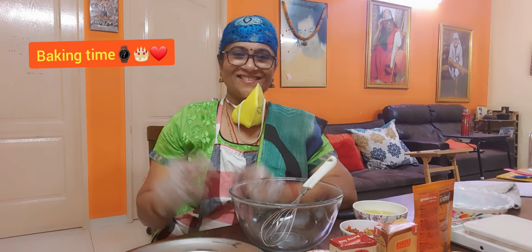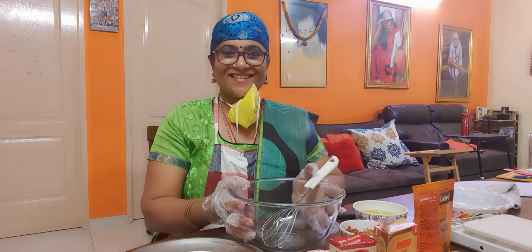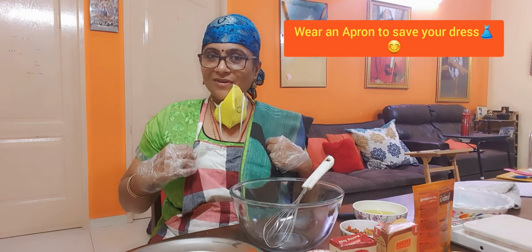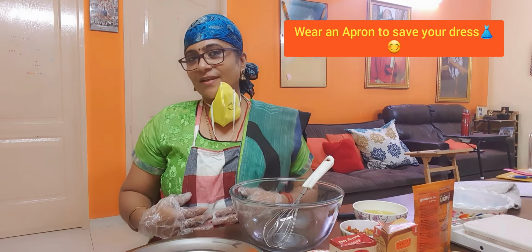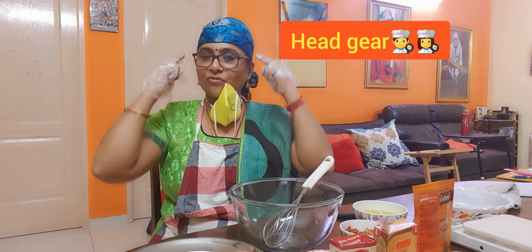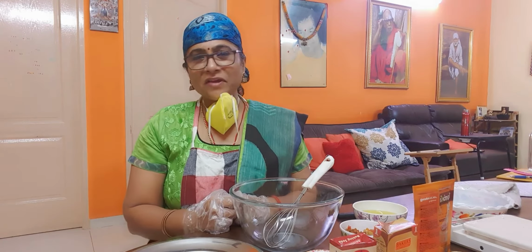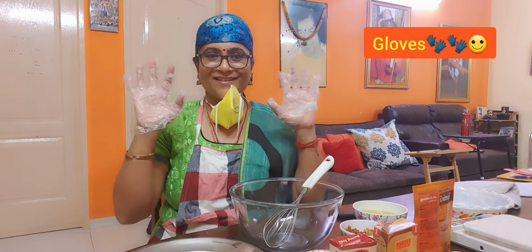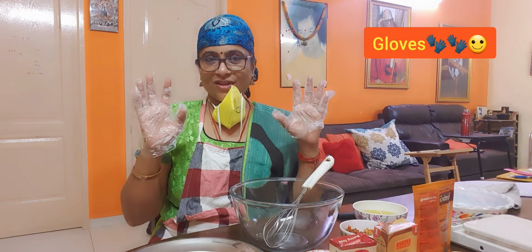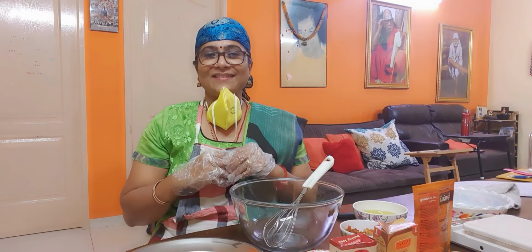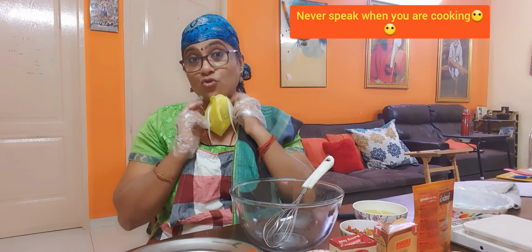Here we are, ready to bake a cake, okay? Whenever we are going to bake a cake or go into the kitchen, you should always wear an apron so that your dress doesn't get spoiled, and you should never enter the kitchen without a headgear. I don't have a headgear, so I've just tied my hair with a scarf, and gloves for hygiene. Whenever you're cooking, you should not talk.